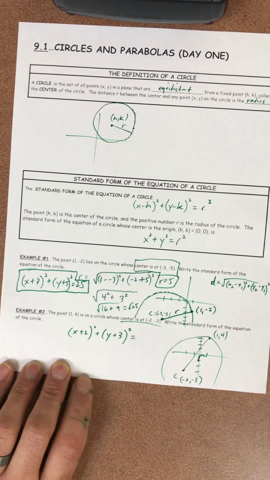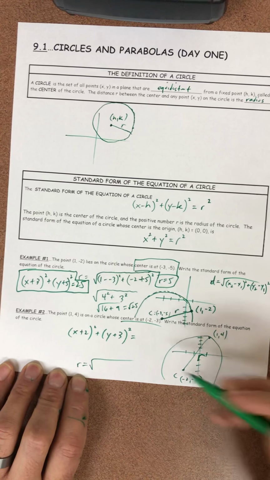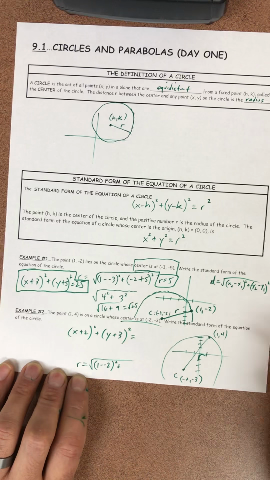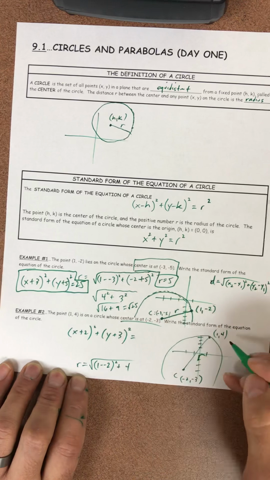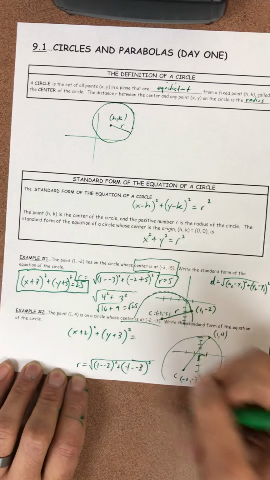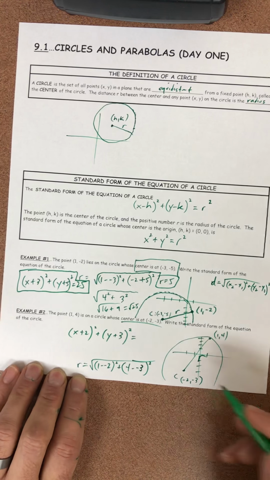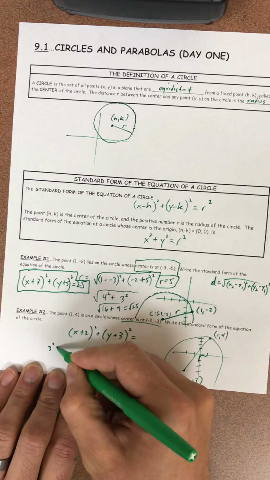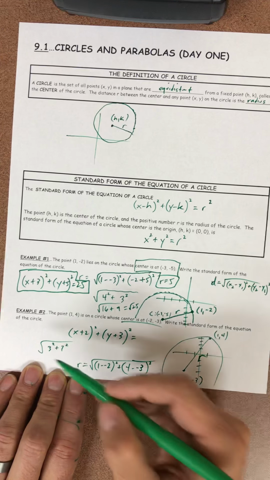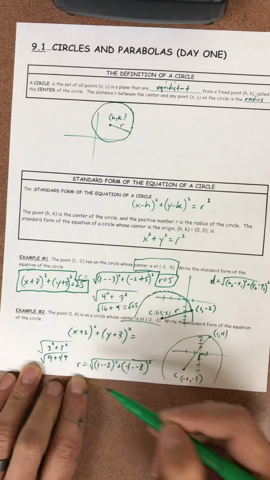r is going to be equal to, in this case, the square root of (1 minus negative 2) squared plus (4 minus negative 3) squared. And that actually works out to be 3 squared and 7 squared under a square root, which will end up being 9 plus 49 square rooted.